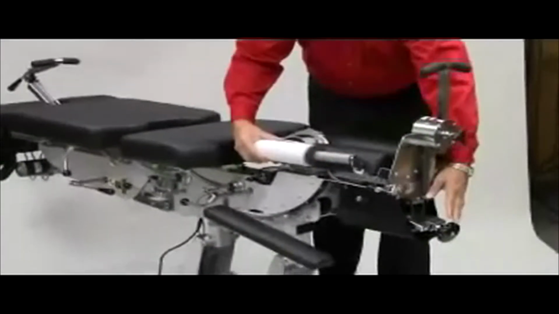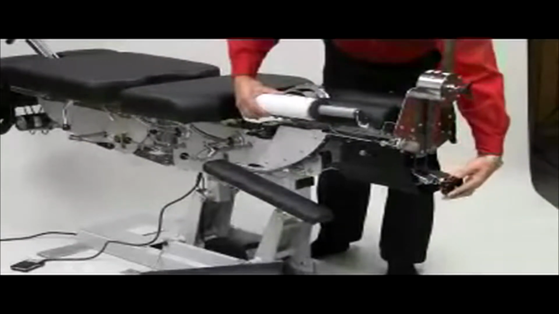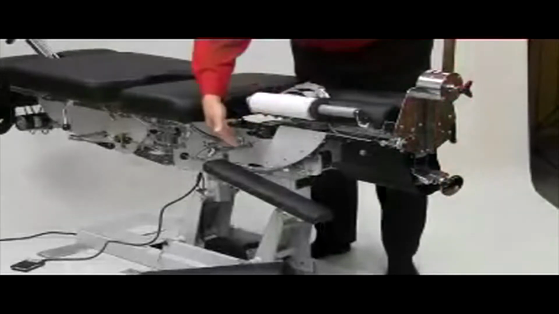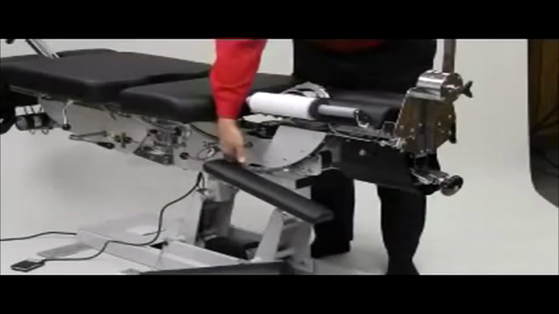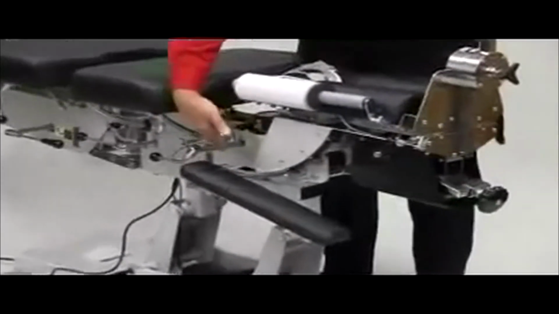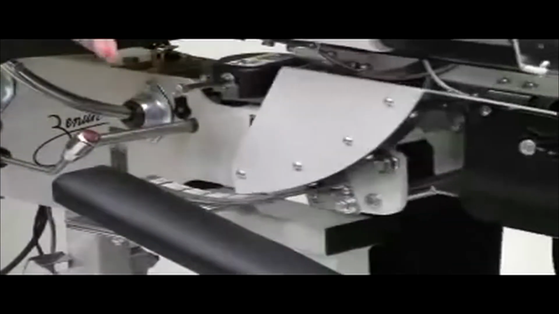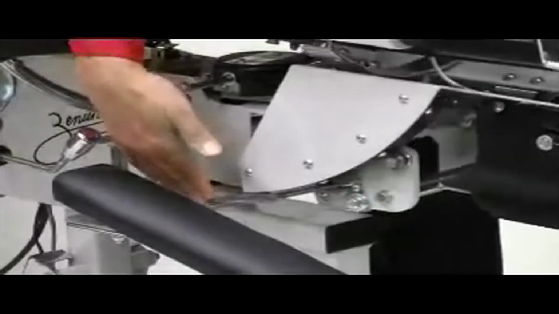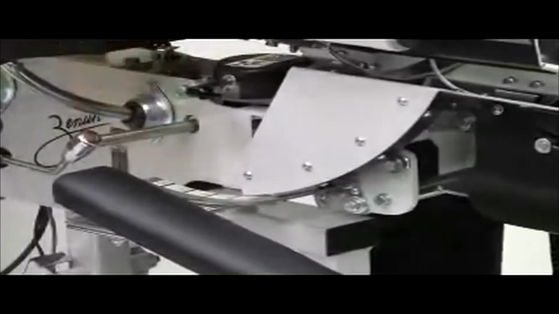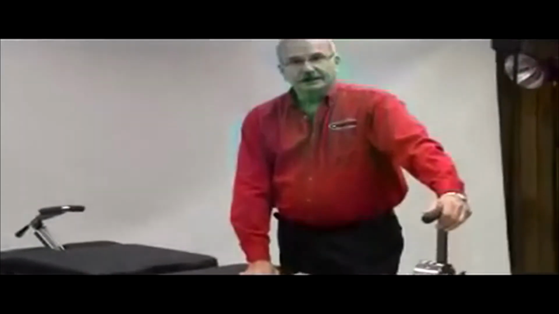And at the end of the table we have flexion spring tension for various patient weights. As you can see on the side of the frame on both sides, we have indicator markings to denote where the range of motion improvement has occurred. So each stair step on the side provides markers for the doctor to detent and lock positions for the patient's comfort and treatment. That concludes the cervical flexion distraction section of the Zenith 100 table.